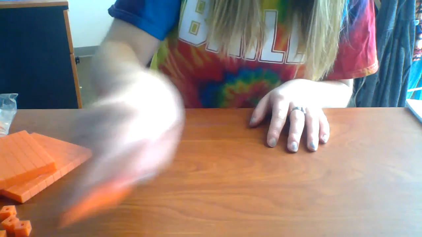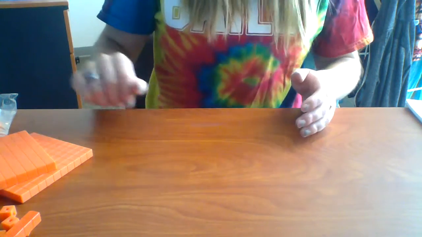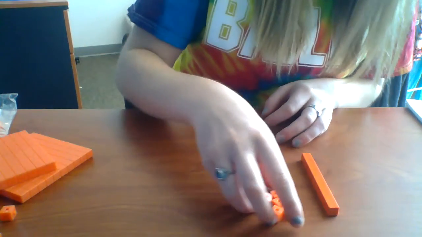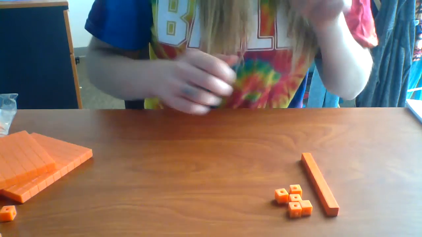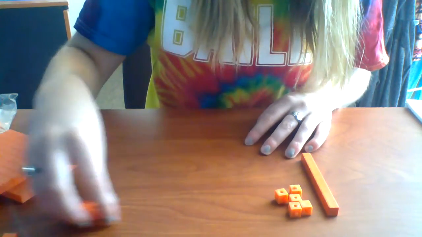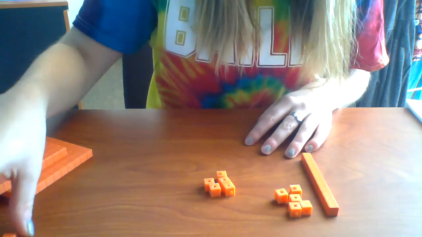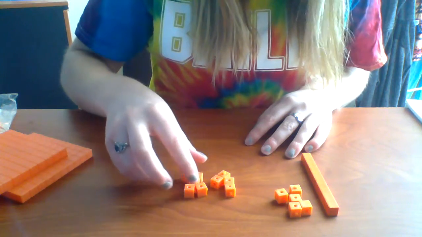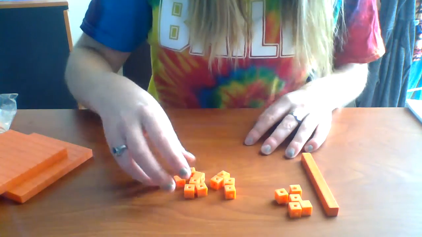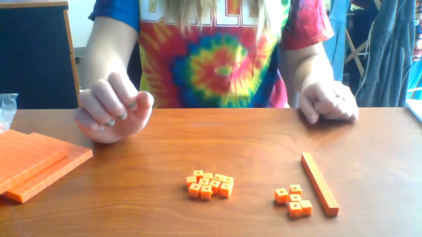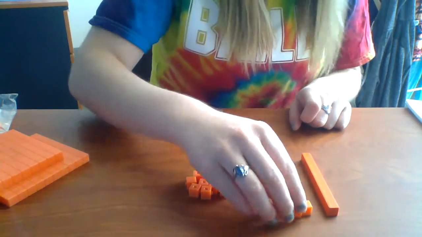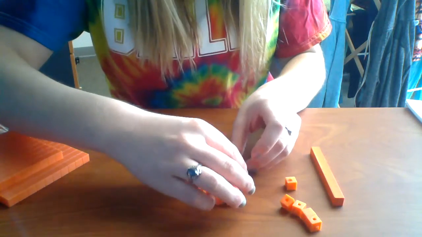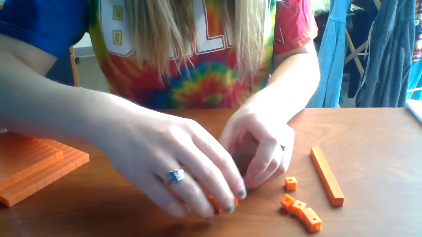Now, when we do subtracting, it can be a little more difficult. I can have 1 long and 5 units, which would be 15. And I want to subtract 9 units. Now, I try to subtract 9 units from this. It can be very, very simple, but it can be very hard at the same time. So I want to make sure I lay these out very orderly to make it a little easier.